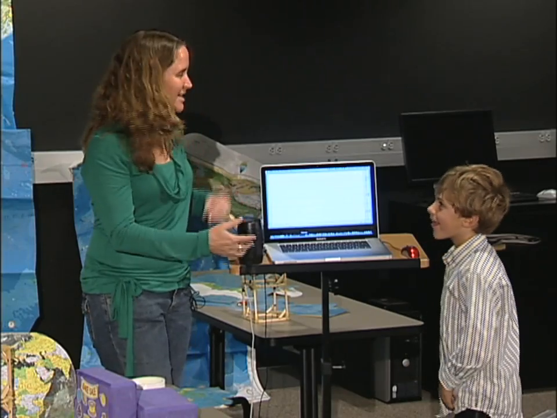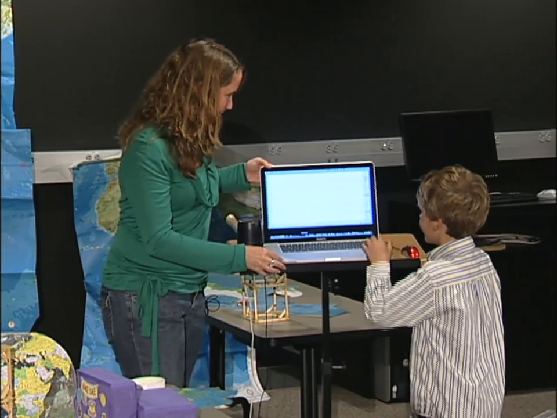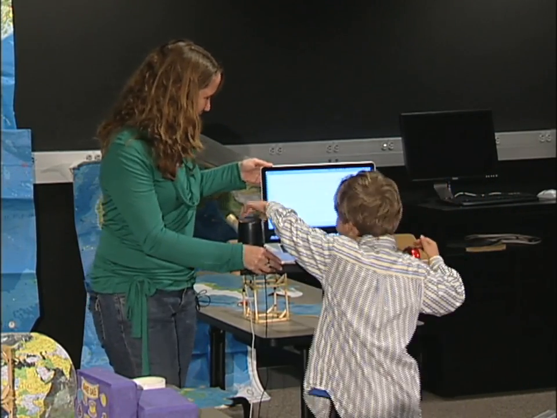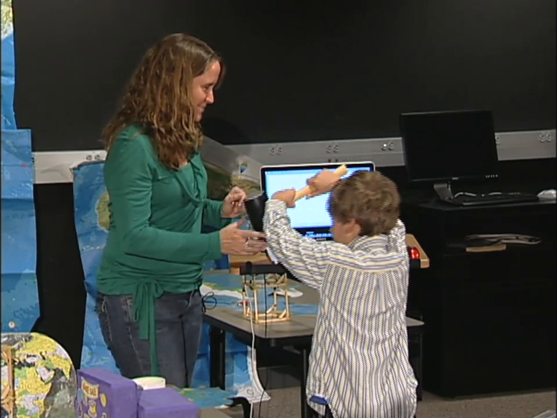That's okay, he's demonstrating. We're obviously in a very seismically active zone, huh? Now that doesn't go on the computer.